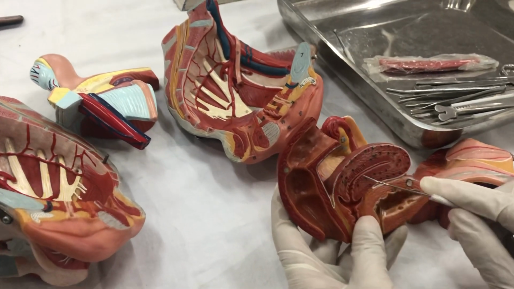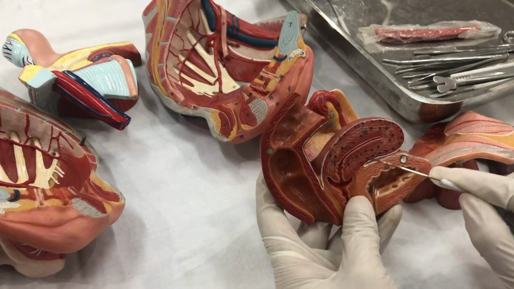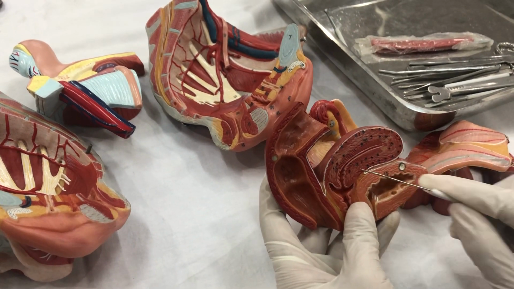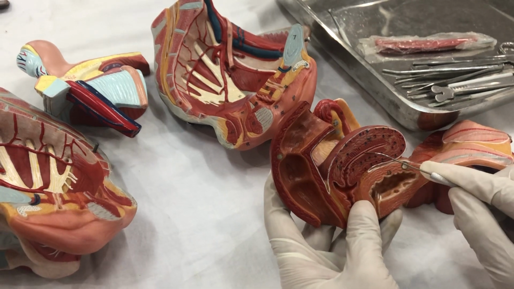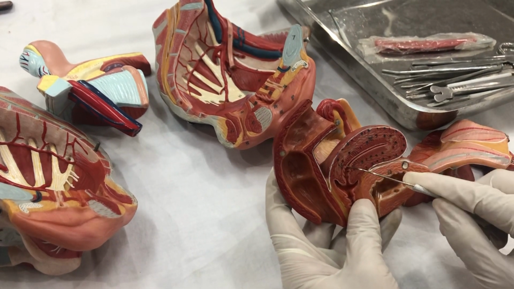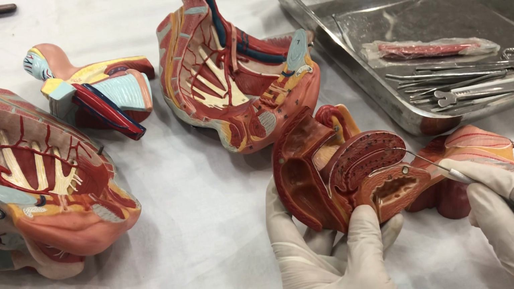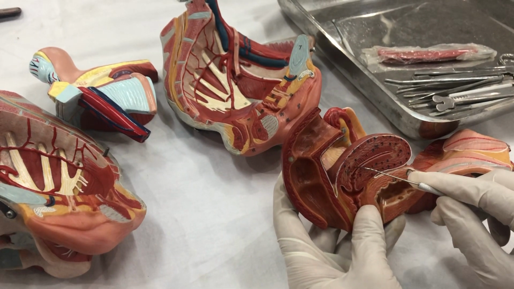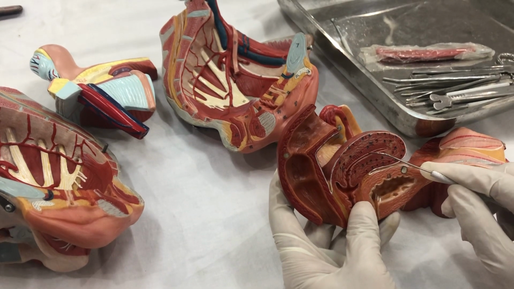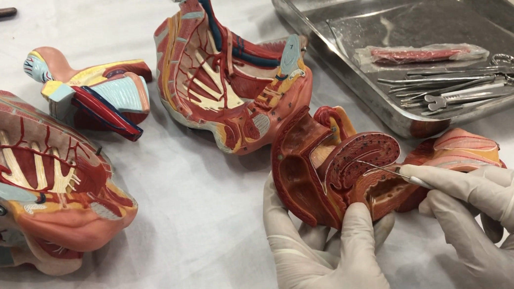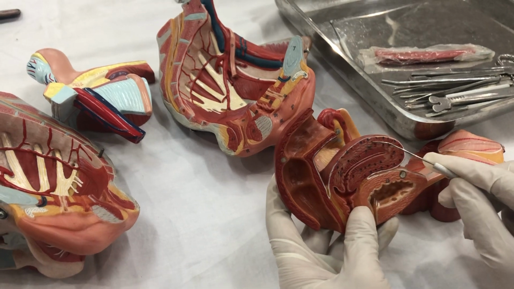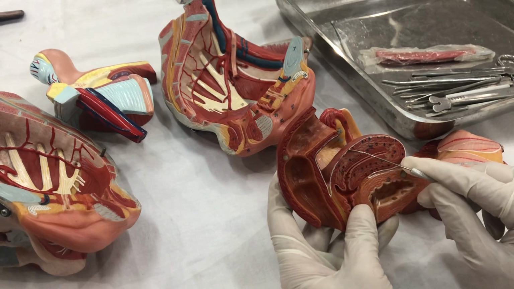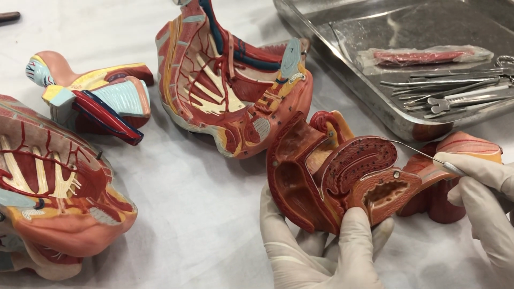Here you can see this is the uterus. This sausage-like structure is the uterus, and here we have got the uterine cavity, and this uterine cavity is a slit-like space when it is empty. Here you can see this is the endometrium, this lining, and here we have got the myometrium all around, and here we see a white line, this is the peritoneum.